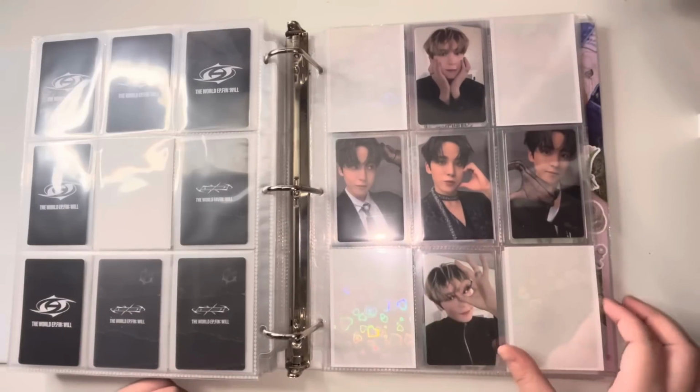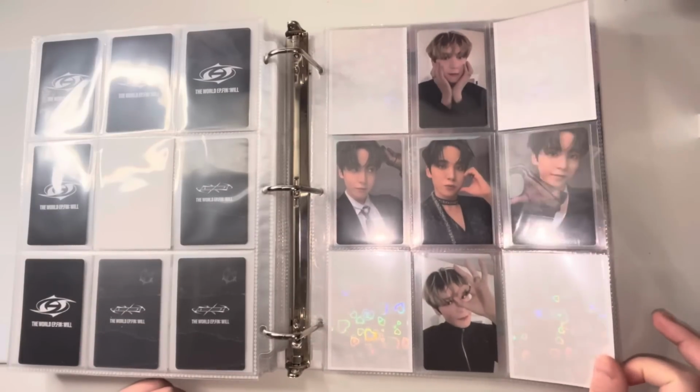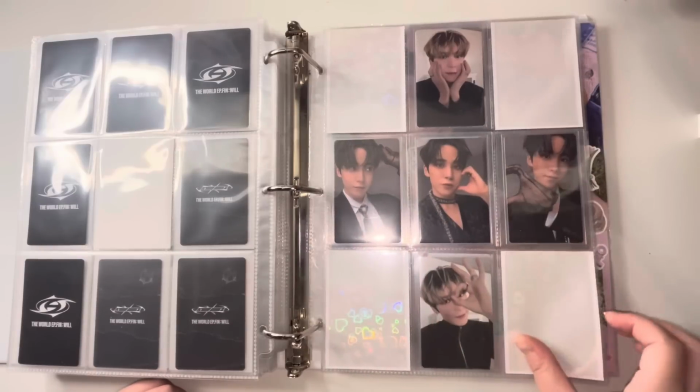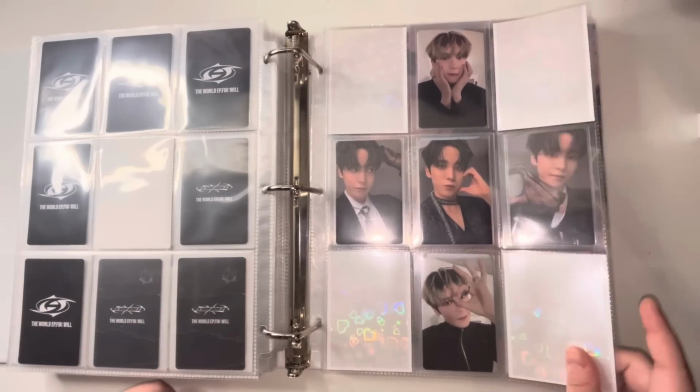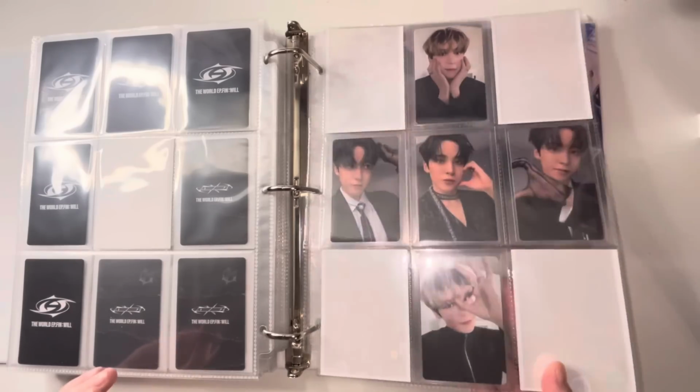And then this is my full Japanese photo card page. These are all from Japanese releases. I don't plan on adding to this page, but if I find a cute card, then I'll add it. But that's all of his Japanese cards that I have, on this one page.